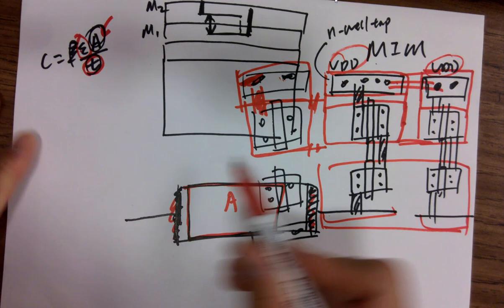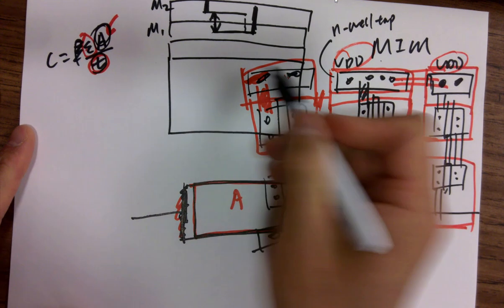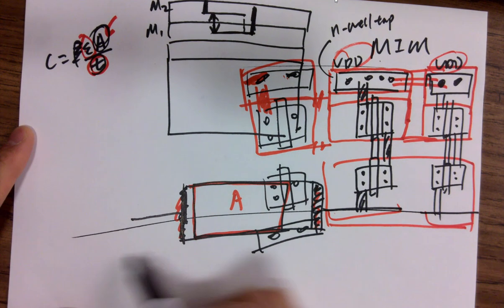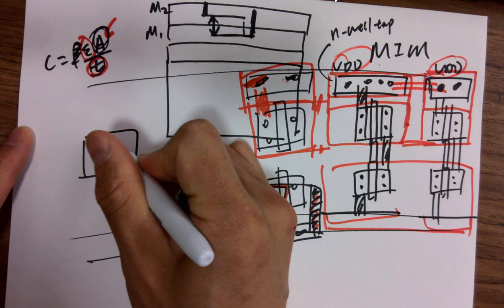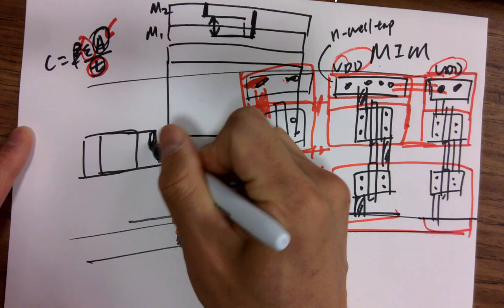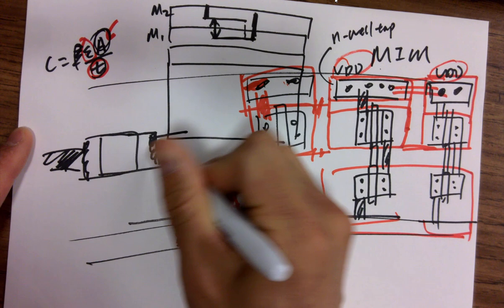And then if you need to draw a capacitor, you just draw a capacitor over here. You just have all the components laid out over here, and you draw a capacitor. Here's the vias, and make the connections to whatever you want.